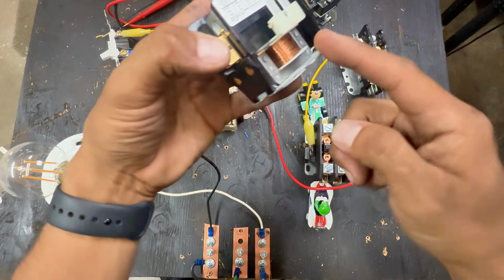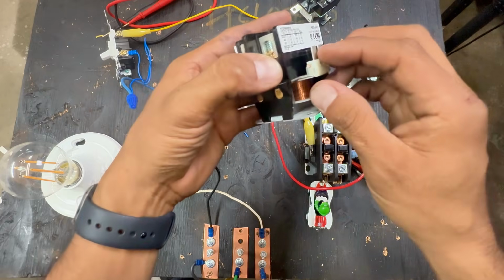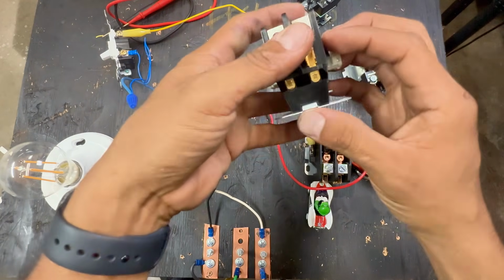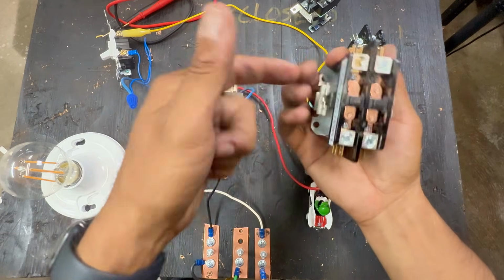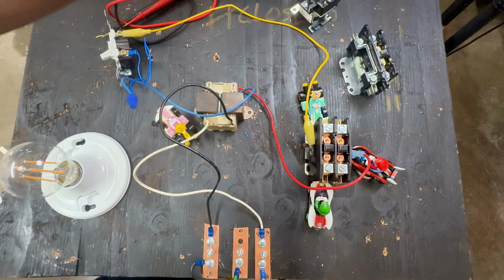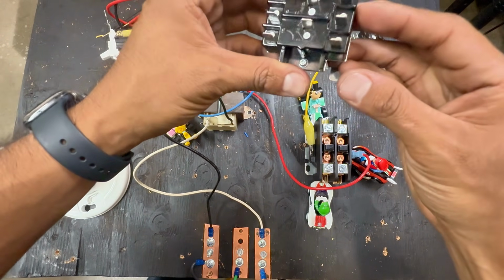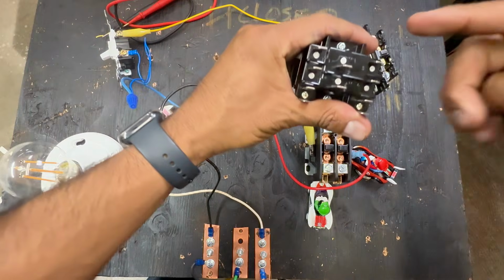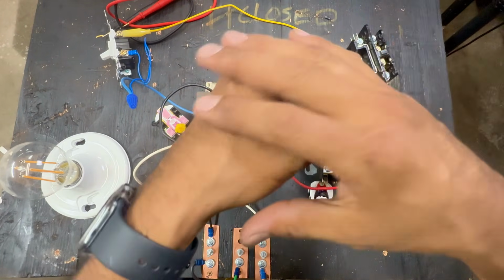Remember what we talked about with current? When current goes back and forth 60 times a second, it creates a magnetic field. And in this case, when it receives 24 volts, it creates a magnetic field that acts like a magnet, and it pushes down. That's the way the contactor works. That's the way the relay works. We send 24 volts to the coil so that I can have power going from one side to the other side. That's it.